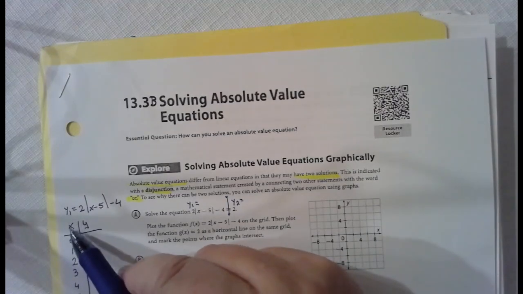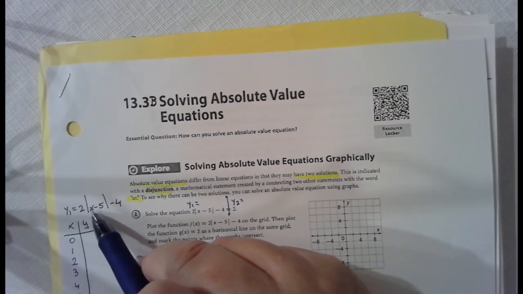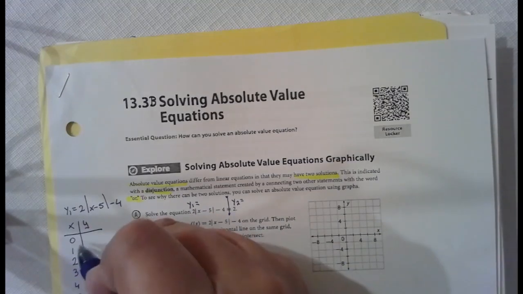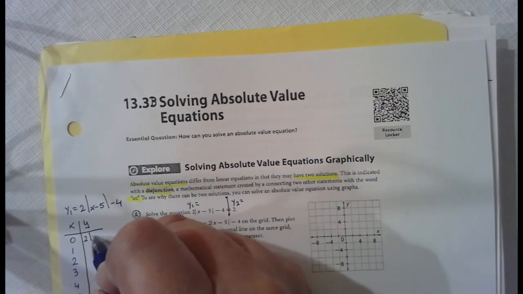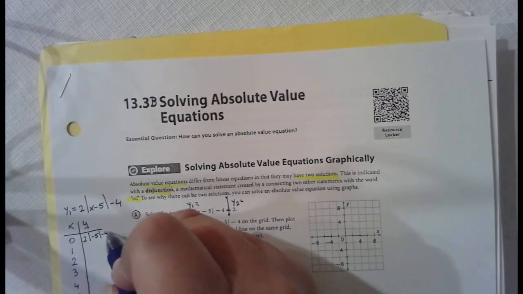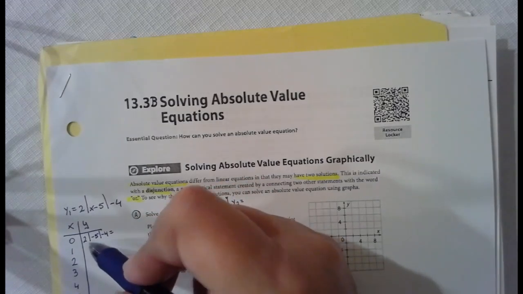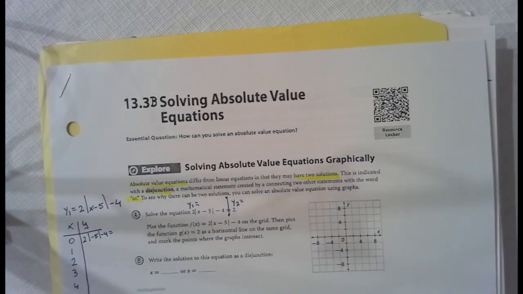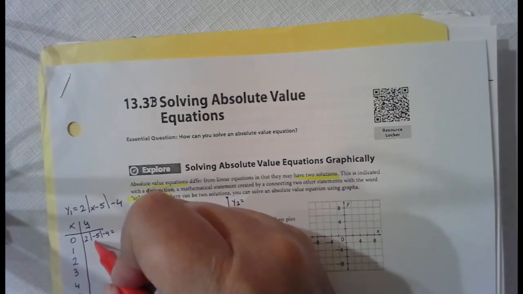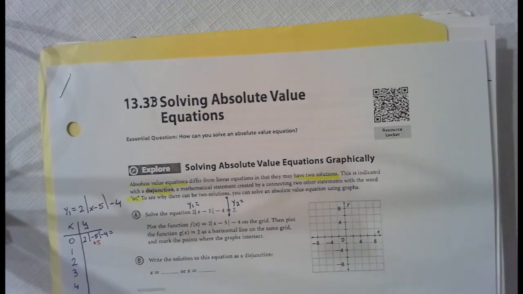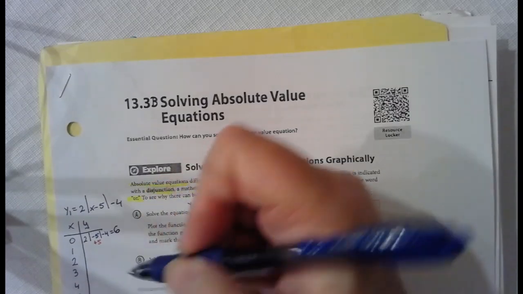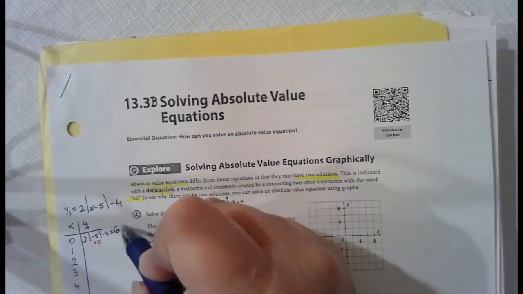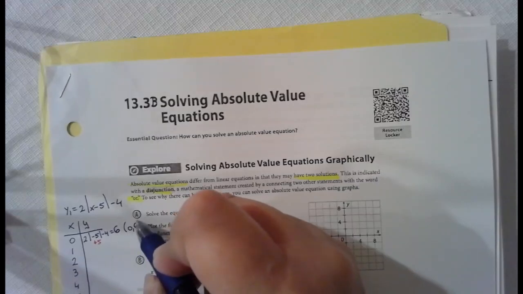So if I plug in 0 for x, I would have 2 absolute value of 0 minus 5, which is just negative 5, minus 4. Well, you learned that the absolute value of negative 5 is always going to be a positive number, so it's just going to be positive 5. So 2 times 5 is 10, minus 4 is positive 6. So my first point is 0, 6.